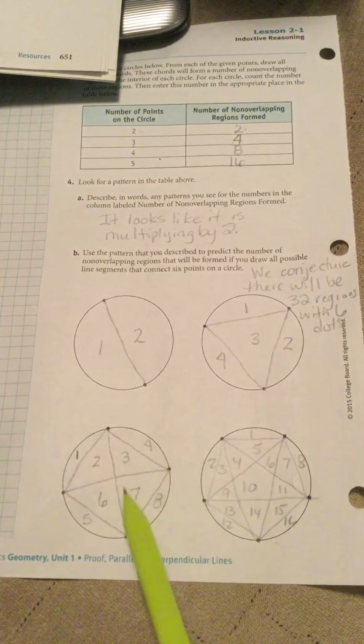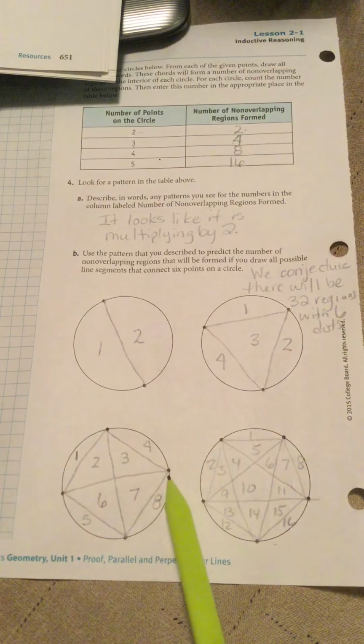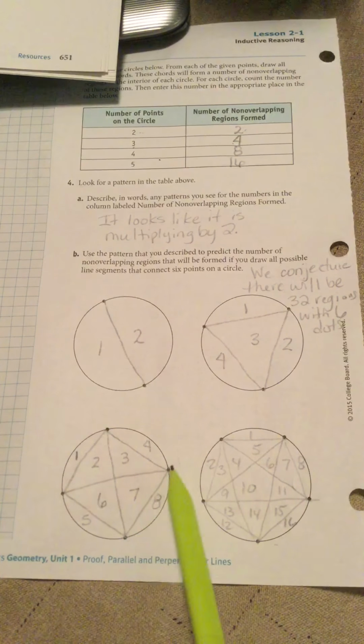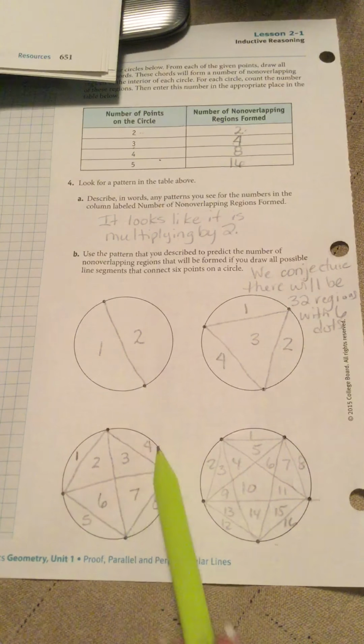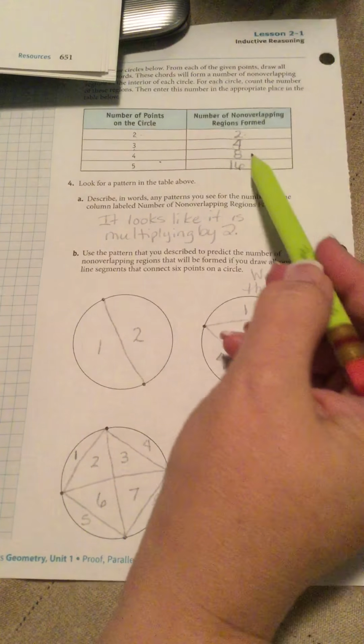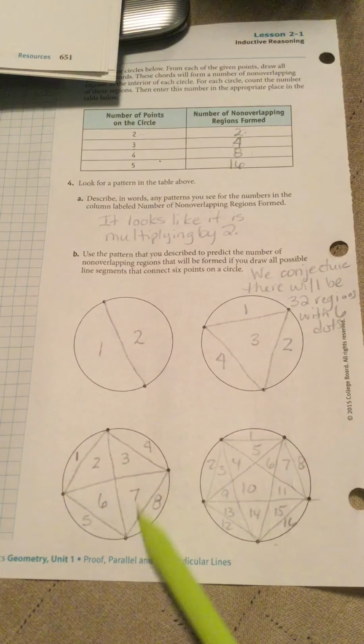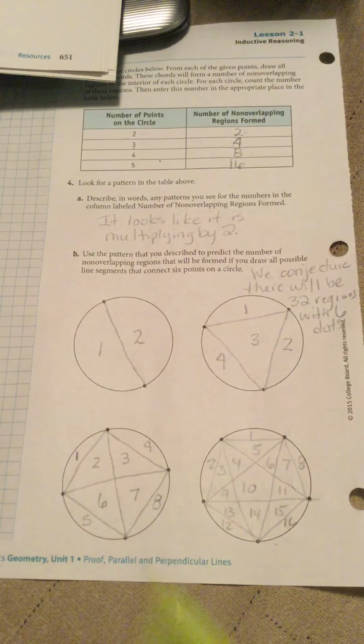With 4 points, you draw all the segments that you can draw, and you'll end up with 8 regions. And just number them in order. Try to go in some kind of reasonable order so you get them all.